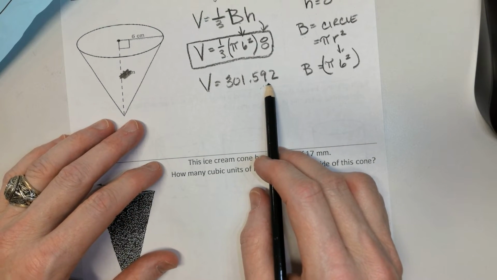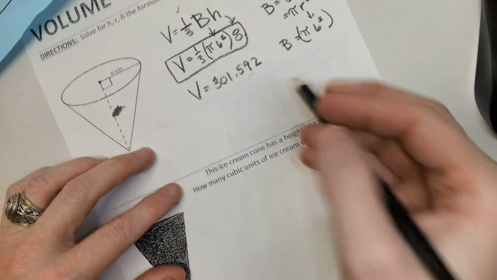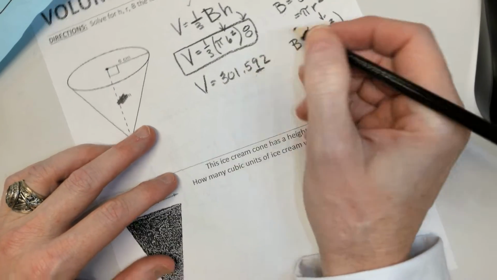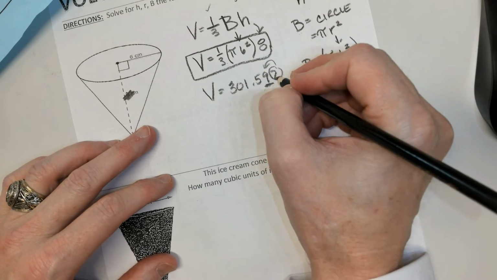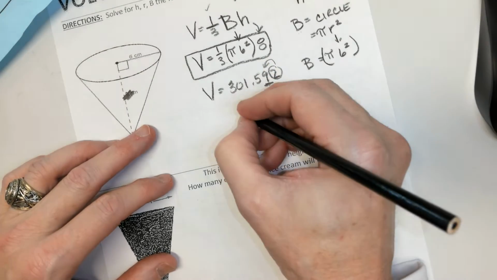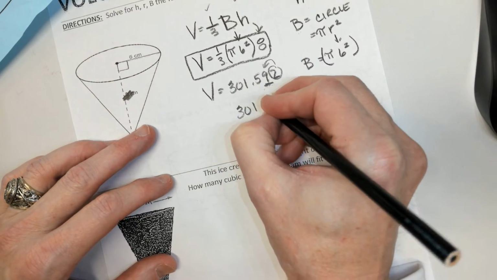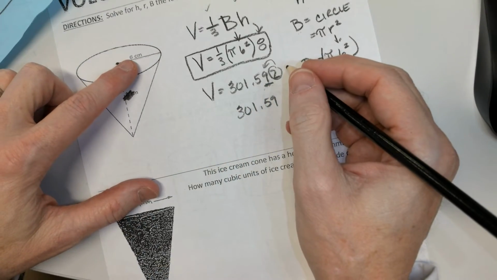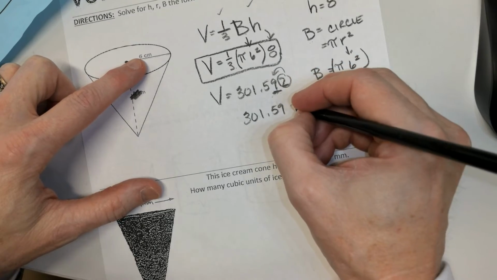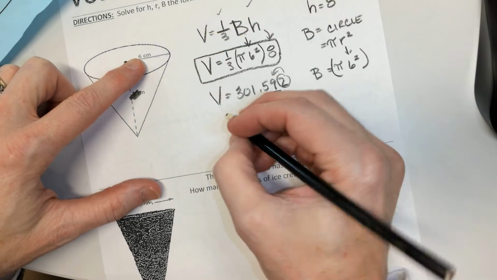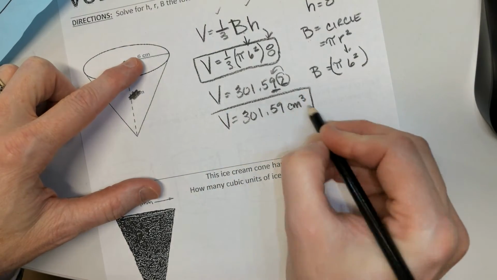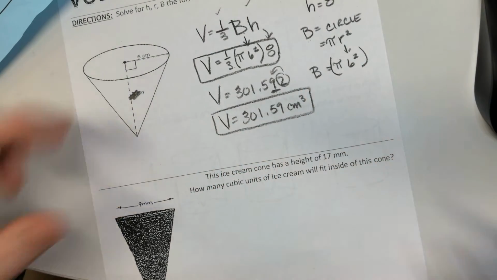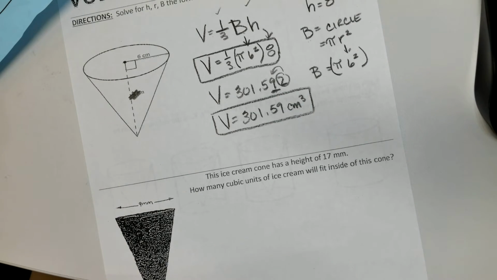The 9. Exactly. It's the hundreds because there's 100 pennies in a dollar. So you underline that, circle the 2. Is that 2 big enough? No, so it's going to remain 301.59. In this case, our units, we can go ahead and write our units in there. It's centimeters, and since volume is three-dimensional, it should say centimeters cubed. Okay? That is the volume. All right?